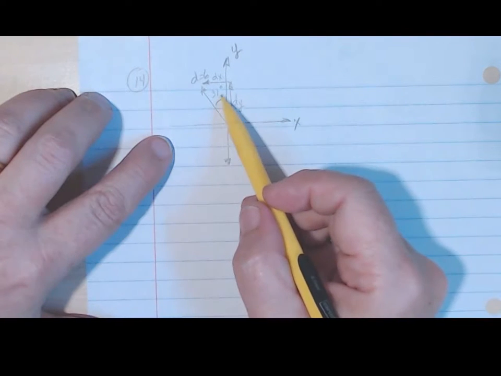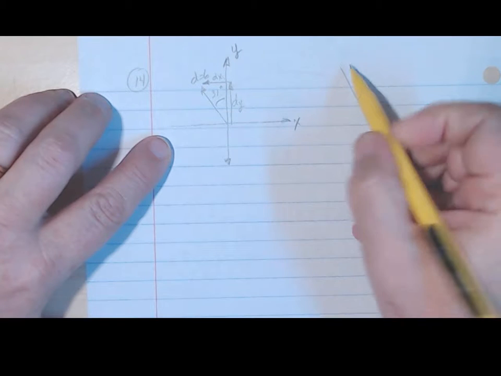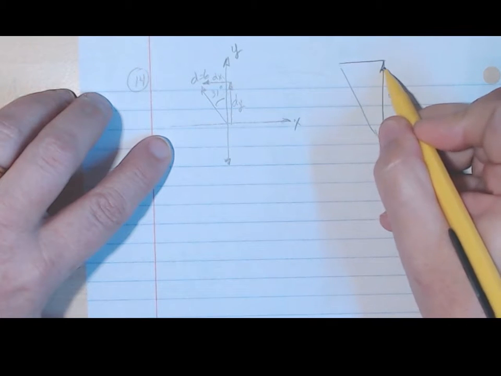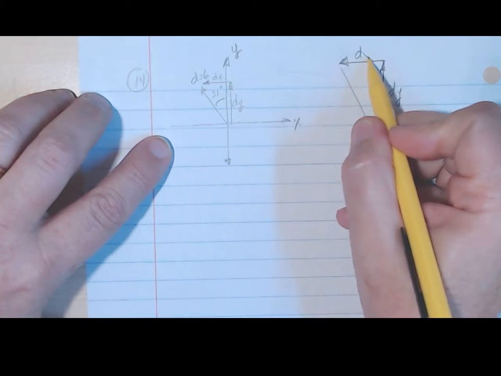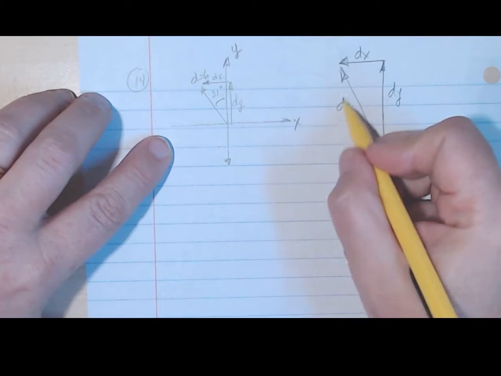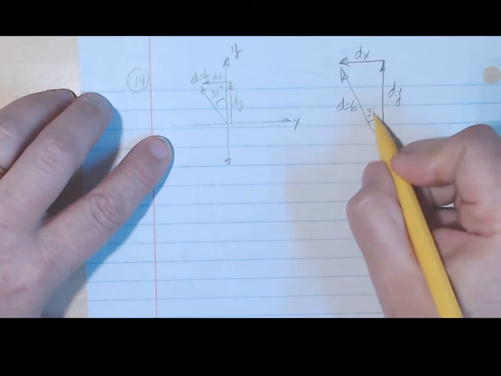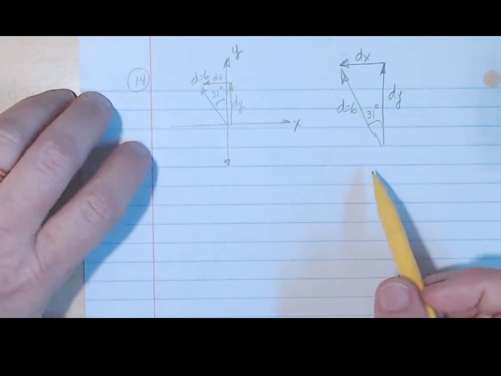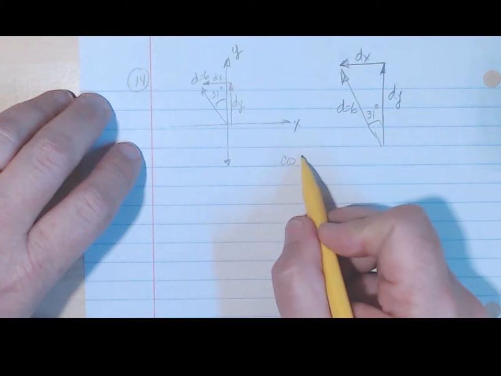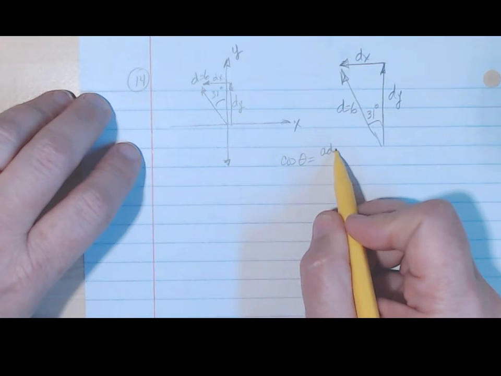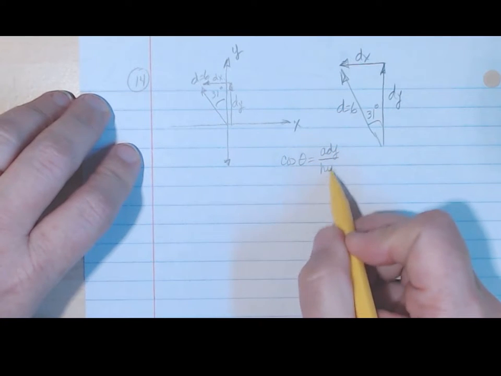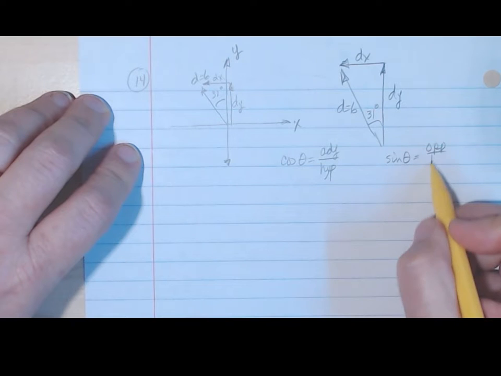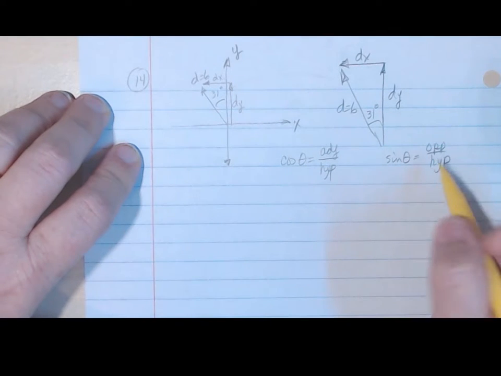Okay, let's redraw the triangle over here a little bigger because it's a little easier to see. So my triangle looks like this. I have dy, and I have dx, and d equals 6, and this angle is 31 degrees. Okay, so just like we knew on the previous page, by definition, cosine of an angle is adjacent over hypotenuse, and sine of an angle is opposite over hypotenuse. So again, you can rearrange that, but let's go ahead and substitute in.